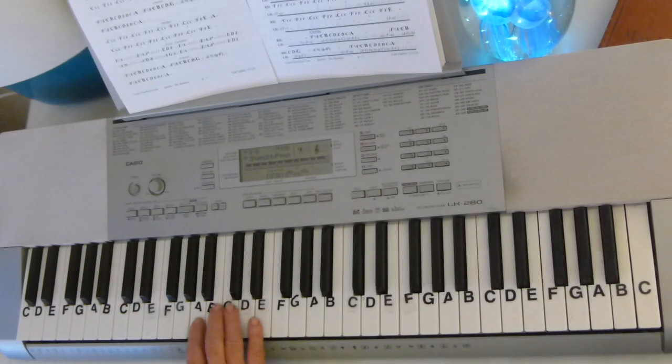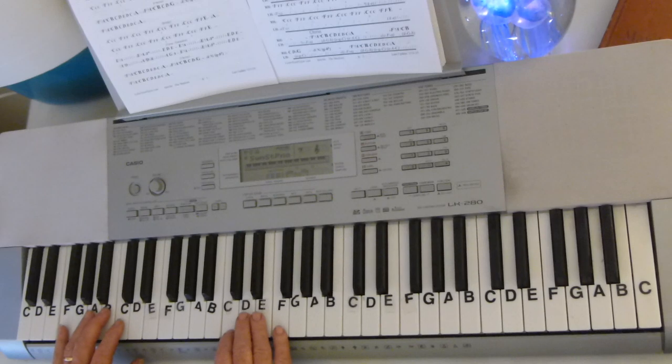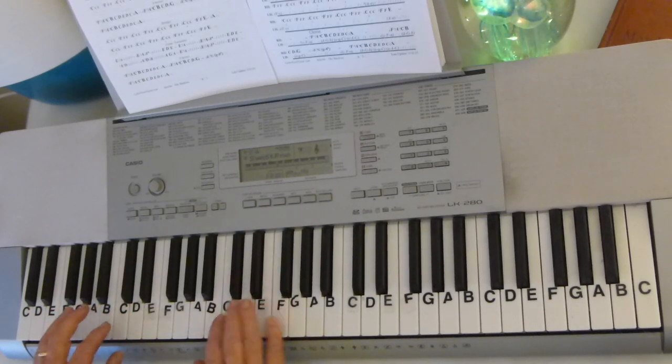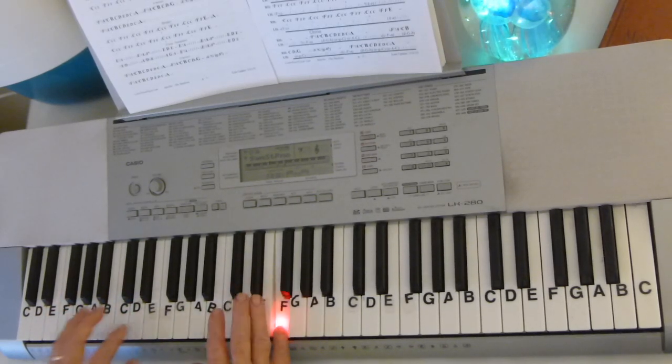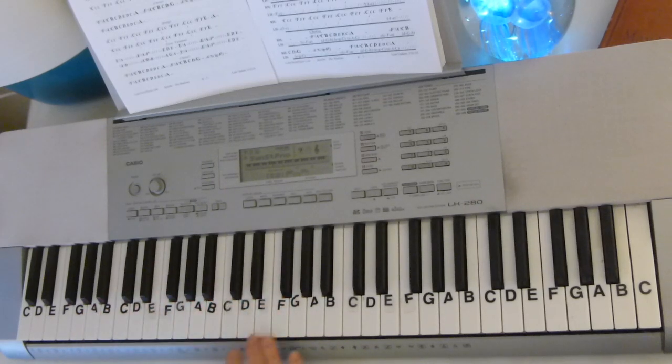Then we go to this, it sounds like horses galloping. All you're going to do, we're going to be playing off of an F harmony, and we'll have F, C in the bass.